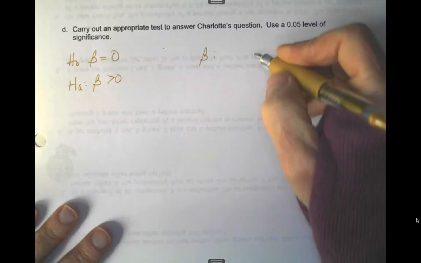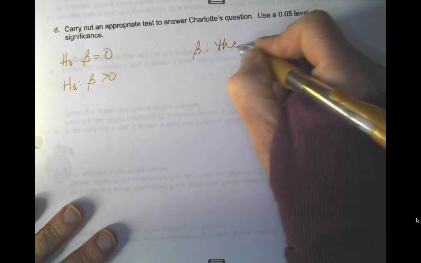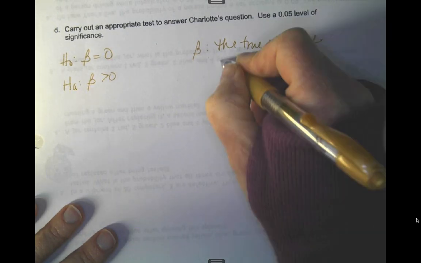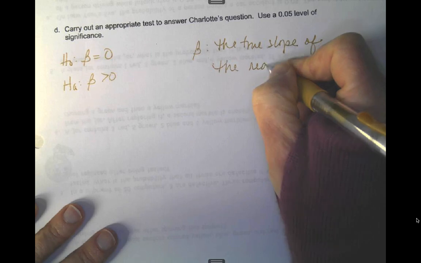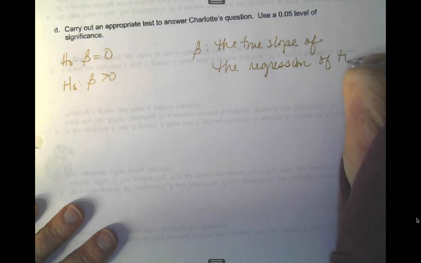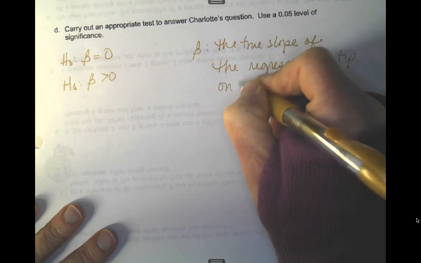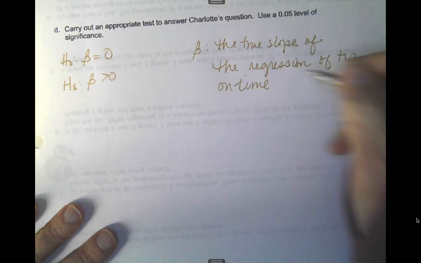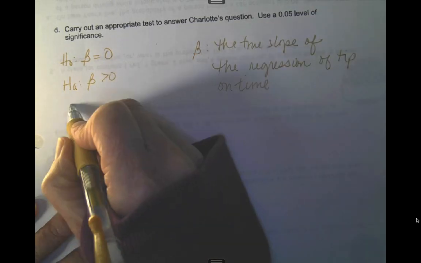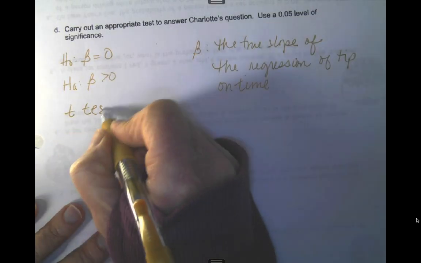And beta, again, this is another Greek letter. So beta is the true slope of the regression of tip on time. So remember, you're always regressing your y variable on your x variable. The method I'm using here is a t-test for slope.